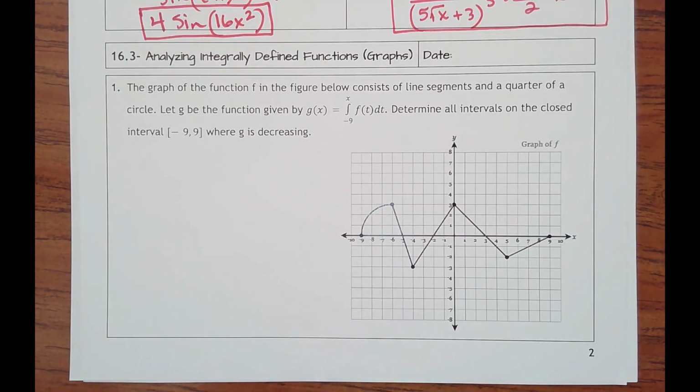Lesson 16.3 is analyzing integrally defined functions. Back to having graphs. Analyzing means we're going to have to think back to the properties we know of when a graph was having negative slope, decreasing or increasing, or its concavity, all that kind of stuff.